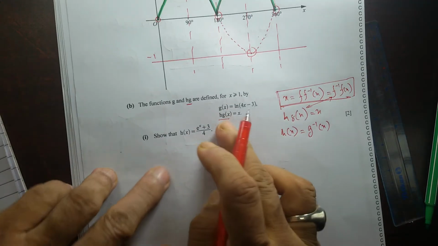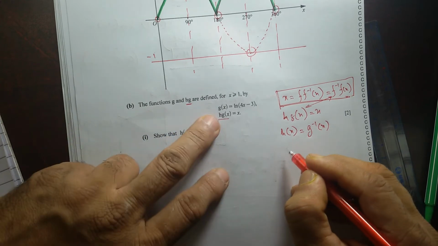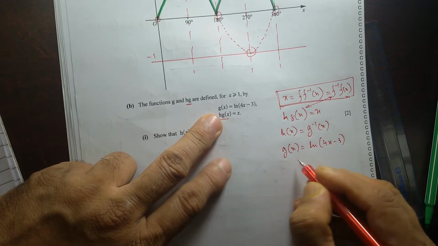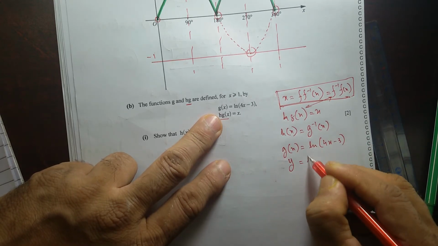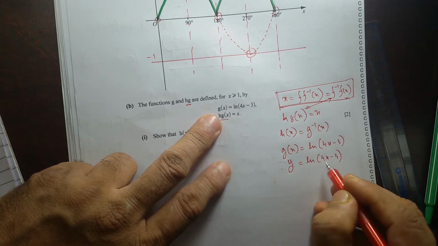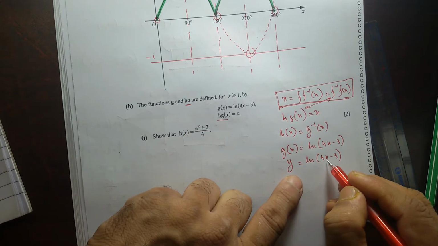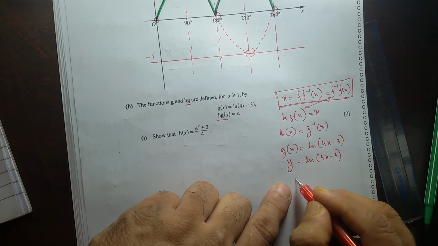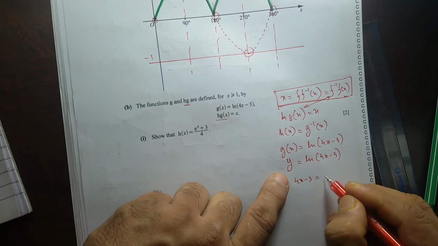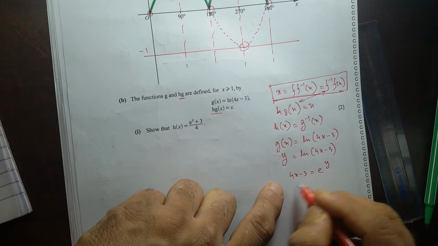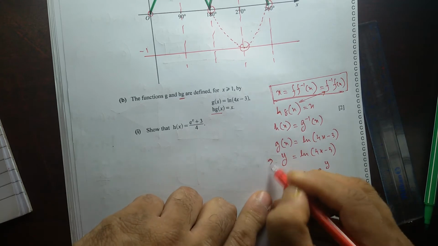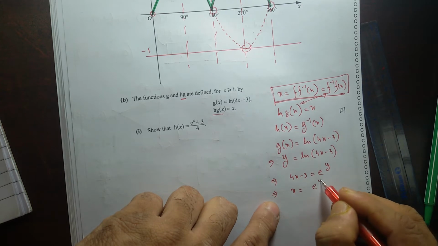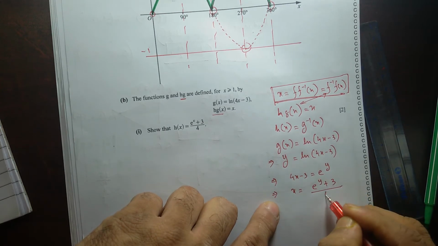Okay, so I have to take g(x) over here. g(x) is ln(4x - 3). Taking this to be y, so y = ln(4x - 3), making x the subject. Here it is log base e, so 4x - 3 is nothing but e to the power y. Now making x the subject, x is going to be (e^y + 3) divided by 4.